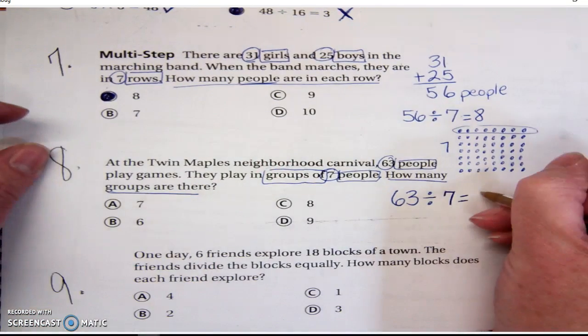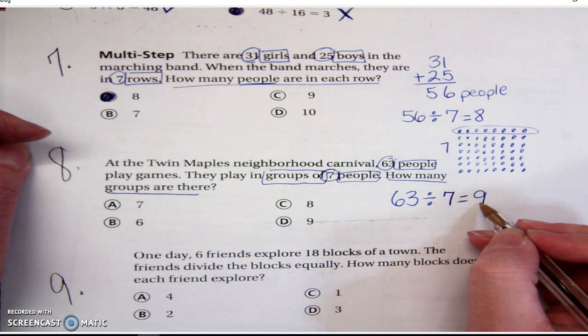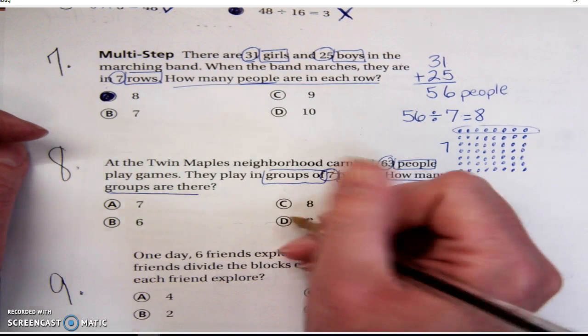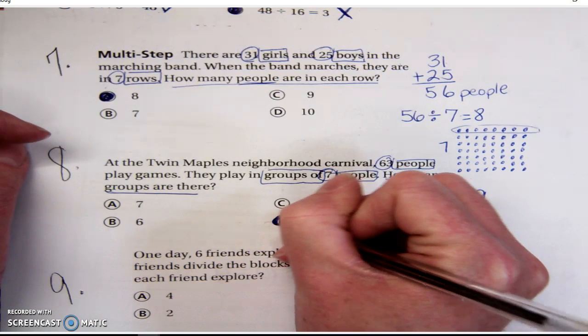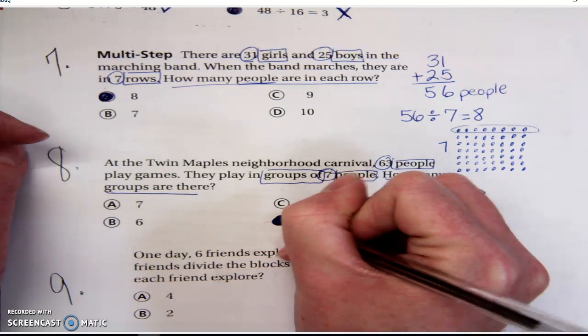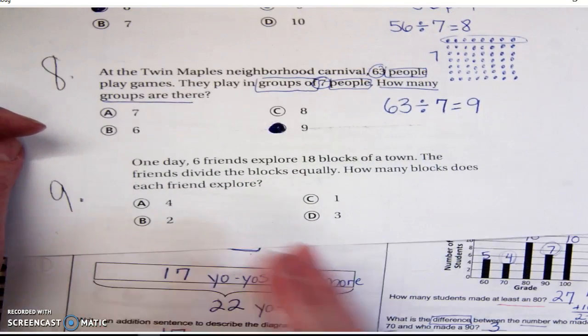And that's 9. So there are 9 groups. And I know that's right because 9 times 7 equals 63. Knowing our multiplication songs and our multiplication facts helps us do division so much easier.